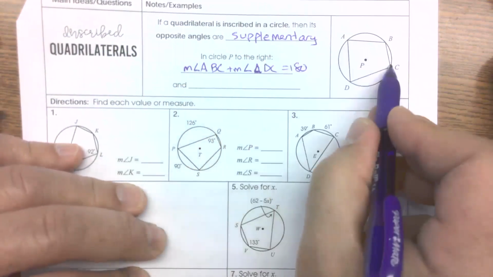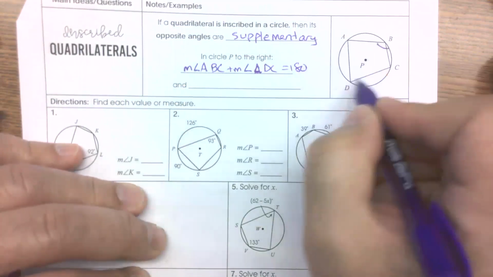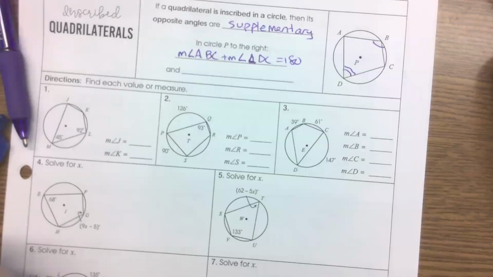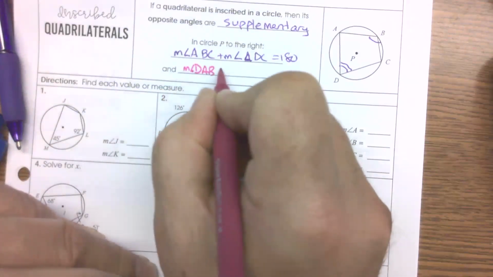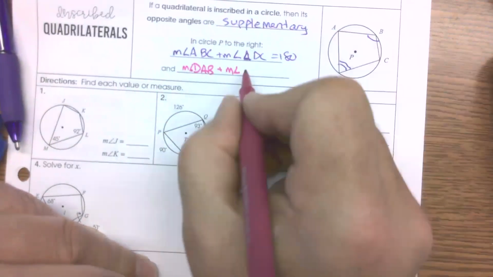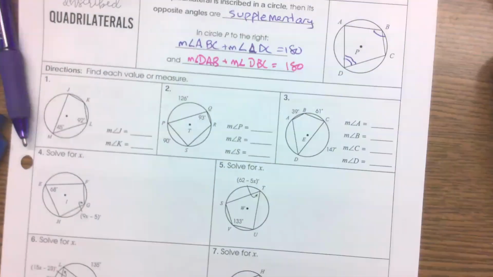These two, ABC, this one, and ADC, this one, are supplementary. And we can say that this one, so measure angle DAB plus measure angle DBC equals 180.